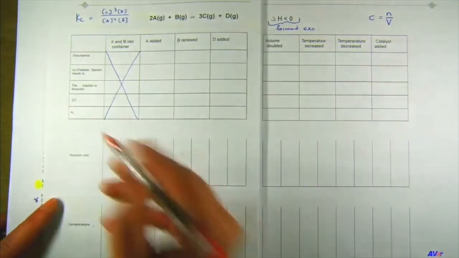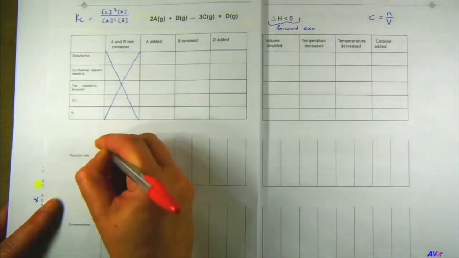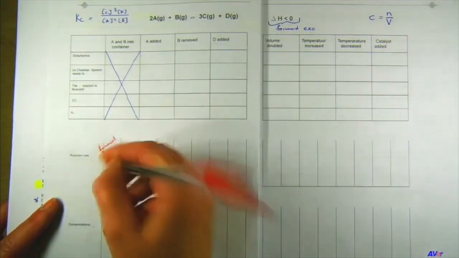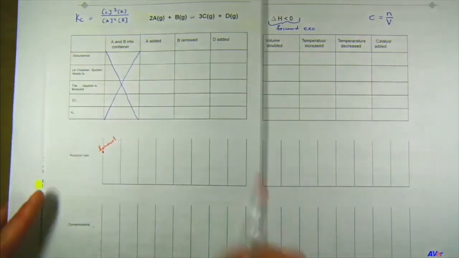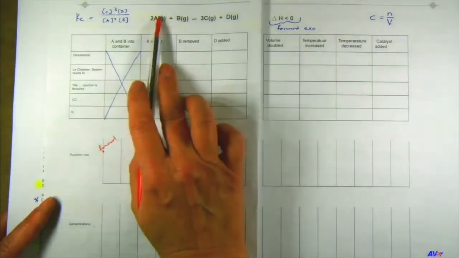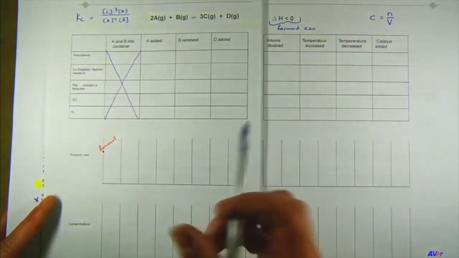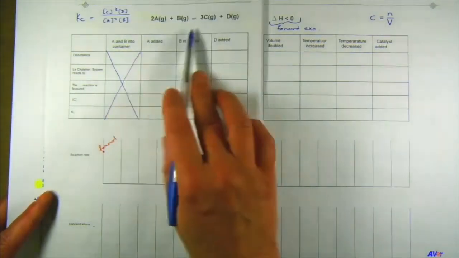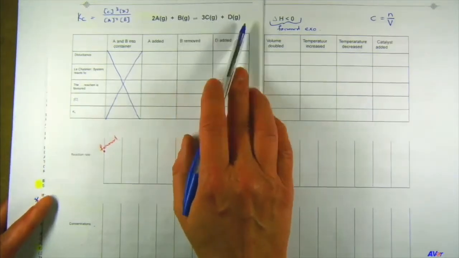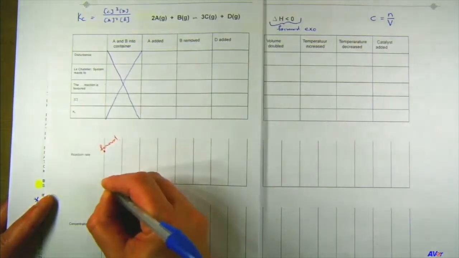So choose a color for your forward reaction and the forward reaction will be happening fast because the concentration of the reactants is high. Then, reading between the lines, they did not put any C and D into this container, so the reverse reaction has got a rate of 0.